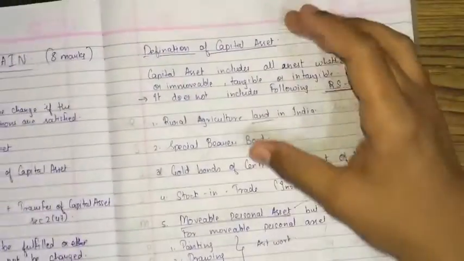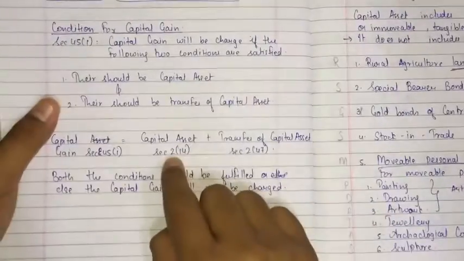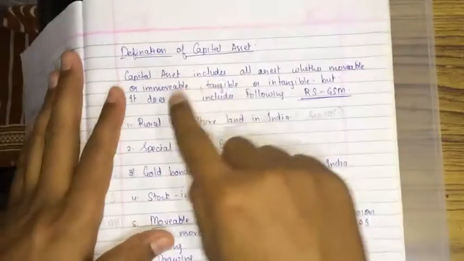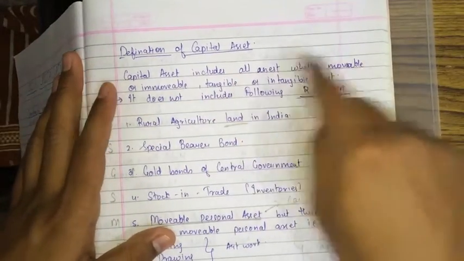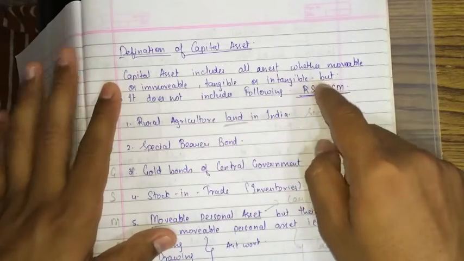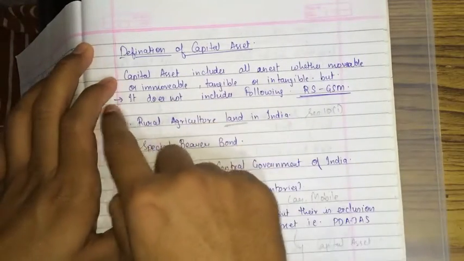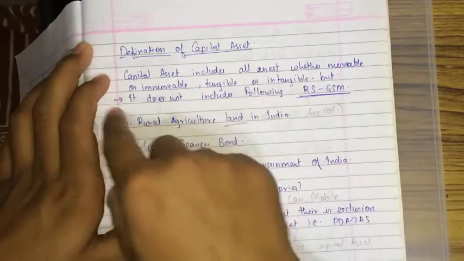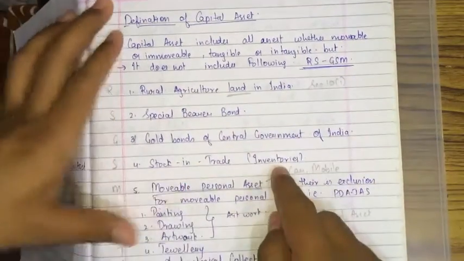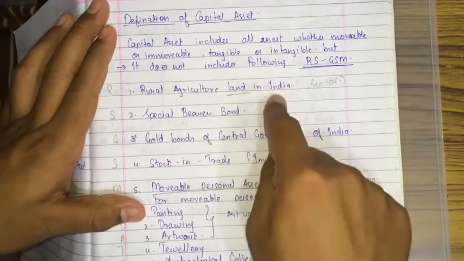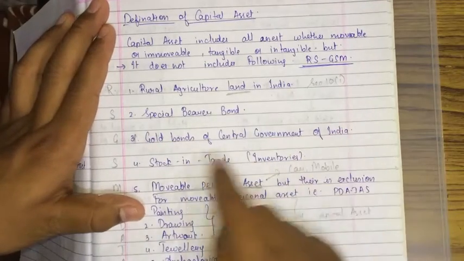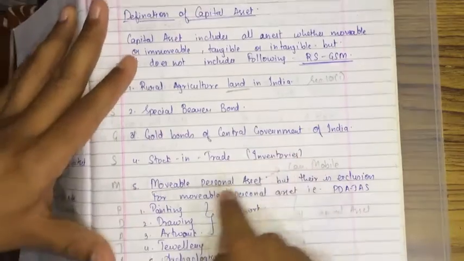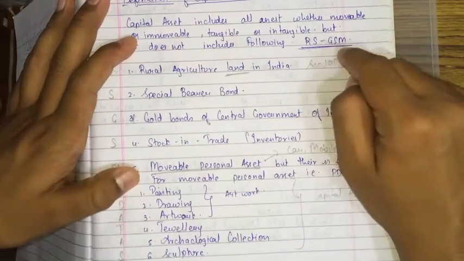After that, what is capital asset? Section 2(14), what is capital asset? Capital asset includes all assets, whether movable or immovable, tangible or intangible, but does not include the following. This is the thing that you don't know, and this is taught over here: rural agricultural land in India, special bearer bonds, gold bonds of central government of India, stock in trade, that is inventories, movable personal assets, that is RSGSM.